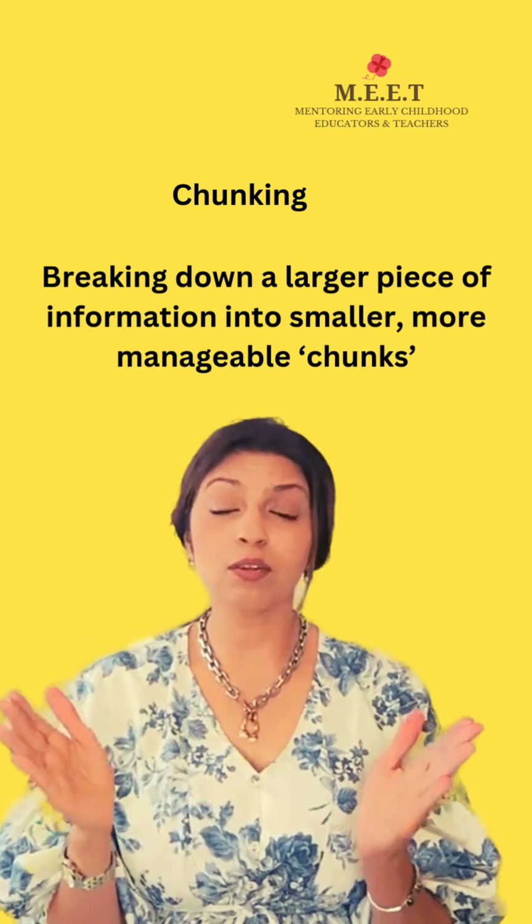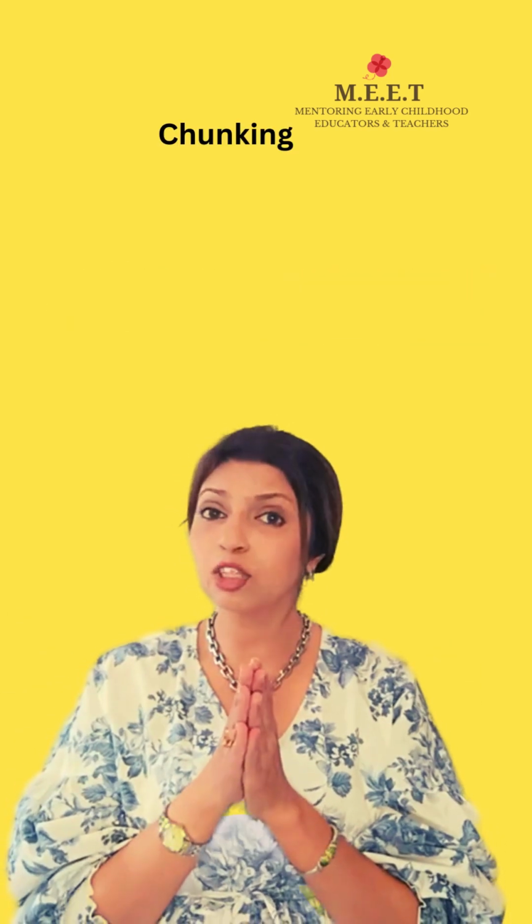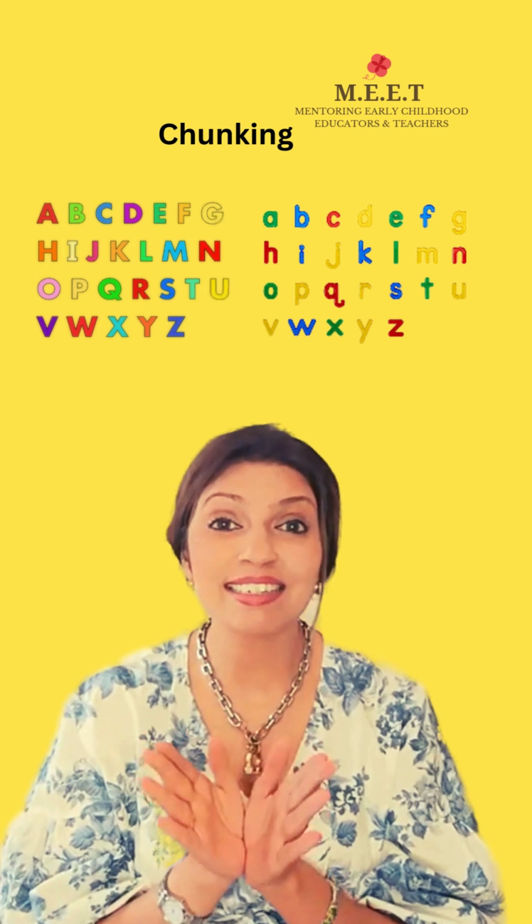So over here we want to teach the large piece of information, which is the alphabet, and then you break them down into 26 capital and 26 small case. But that's too many chunks. That is where connected learning comes in.